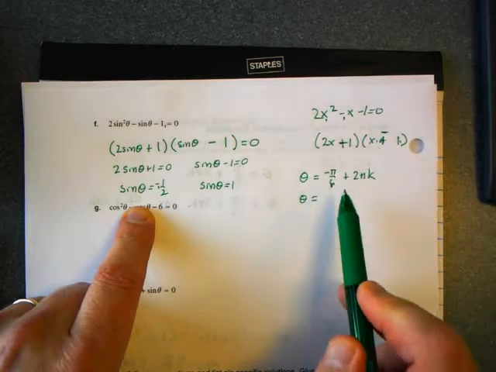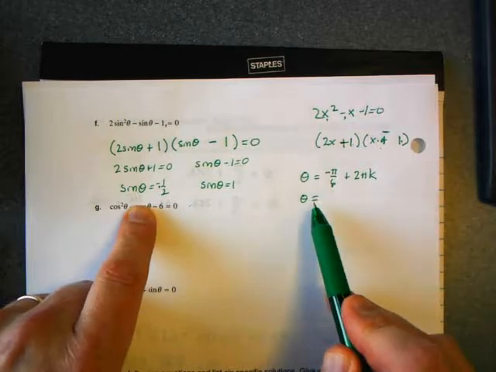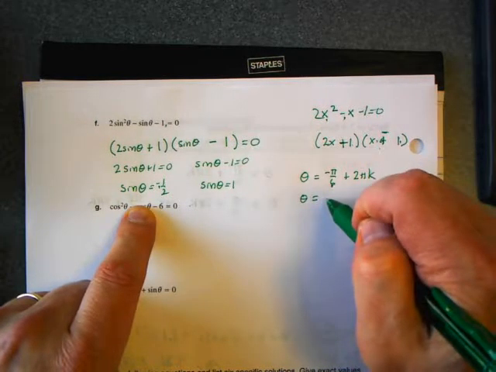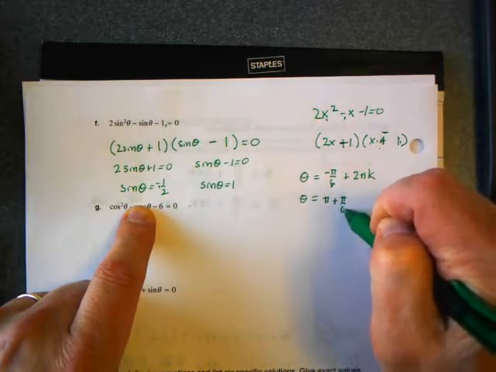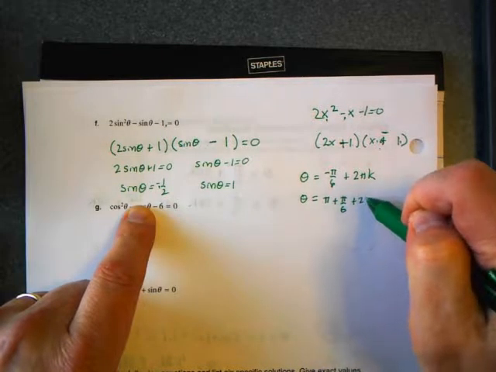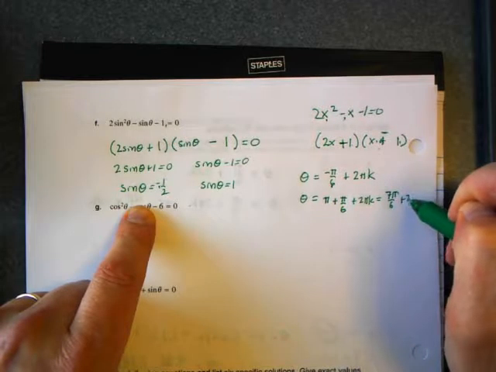That's the answer in quadrant number 4. That was in quadrant 4. 3, 1, 4. That's right. Pi. So I need an answer in quadrant 3. To get our answer in quadrant 3, it would be pi plus pi over 6, which is 7 pi over 6 plus 2 pi k.